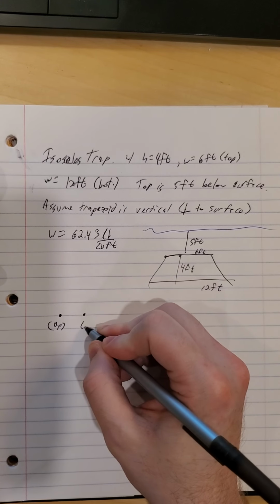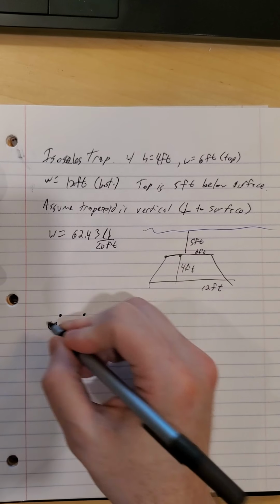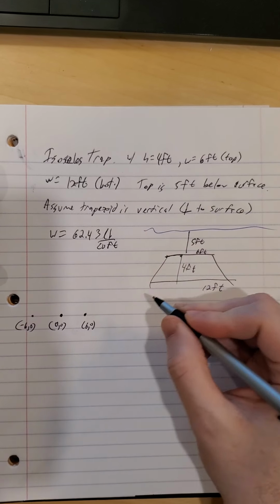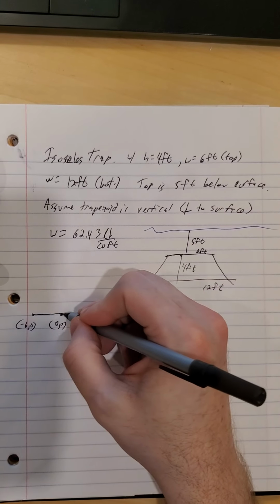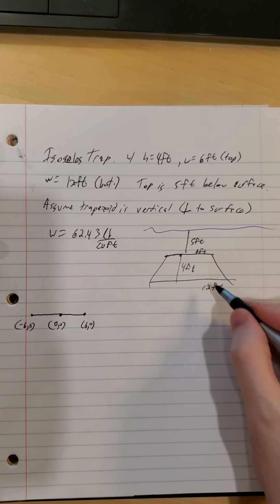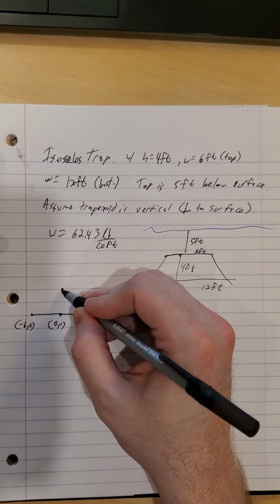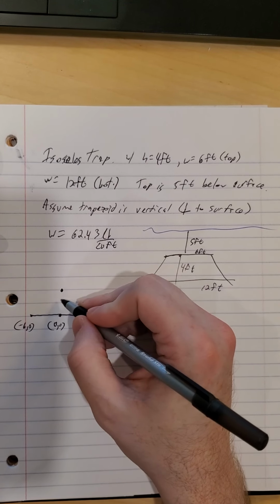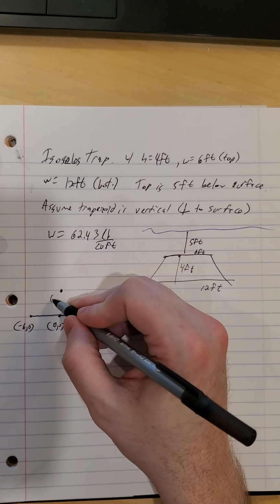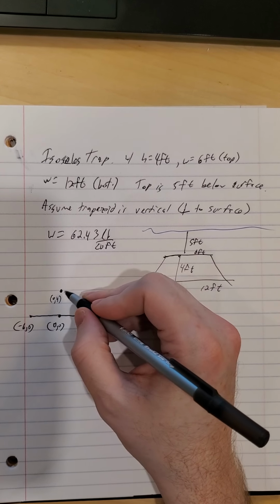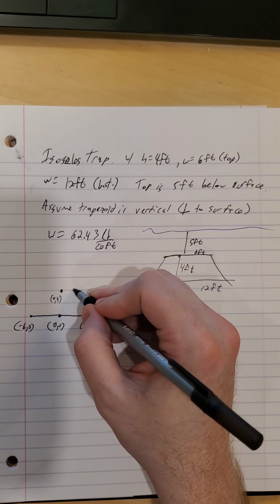So then we've got something happening over here at 6, 0, something happening back here at negative 6, 0. So there's the base of our trapezoid. 4 feet up, we've got the middle of the top piece of the trapezoid. And width of 6 feet, so 3 feet in either direction.